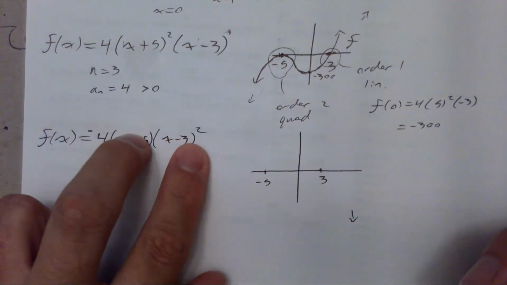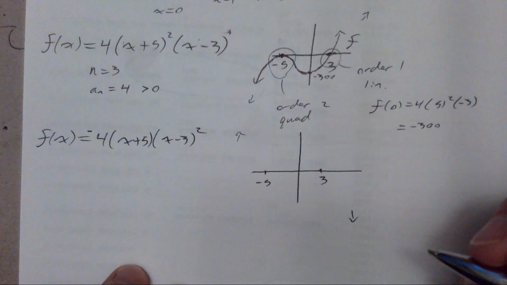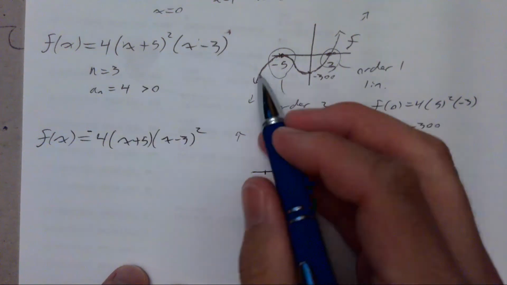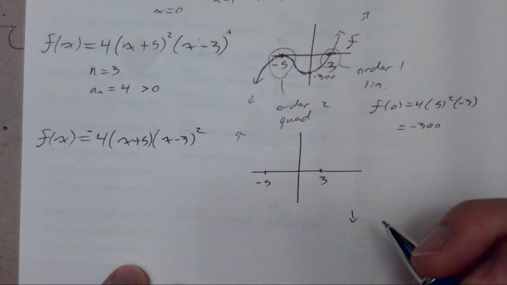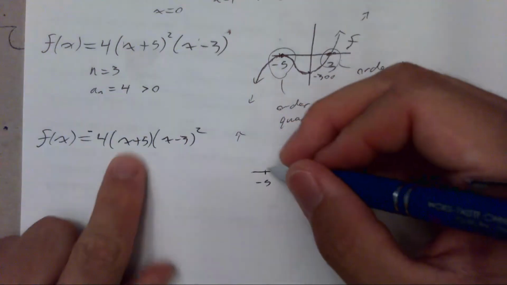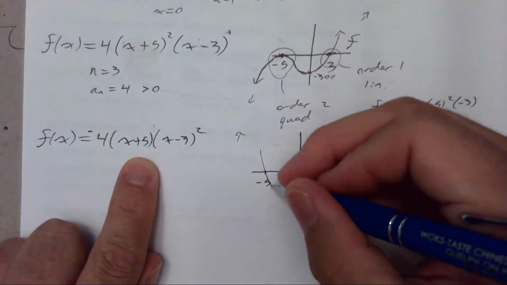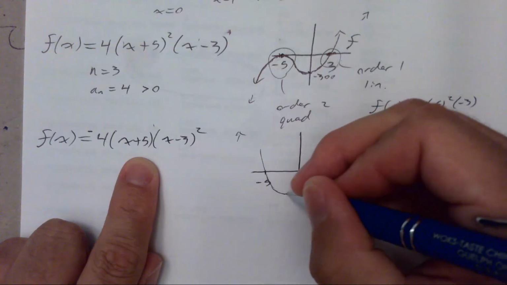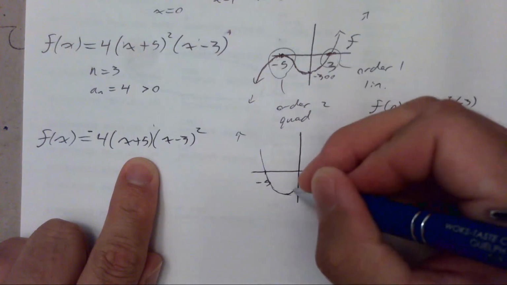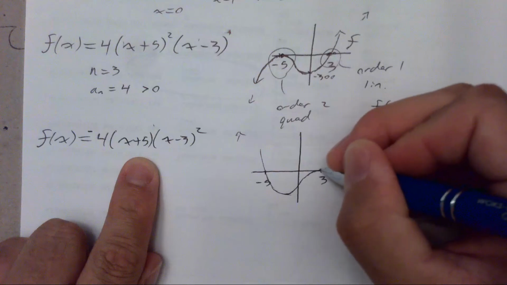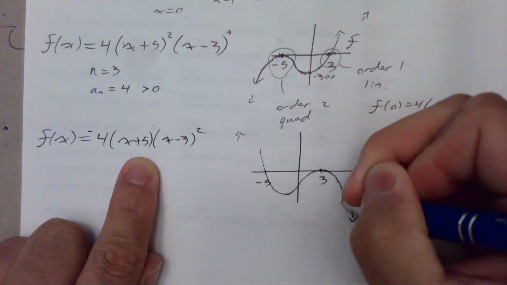Because it's an odd degree polynomial function, it has opposite end behavior. And then the order of your roots is going to be a little bit different. I'm going to come down here and cross through -5 like a line, like a linear root. Turn a little bit sooner so that I can approach to the left of 3, so that I can turn at 3, and then decrease like that.